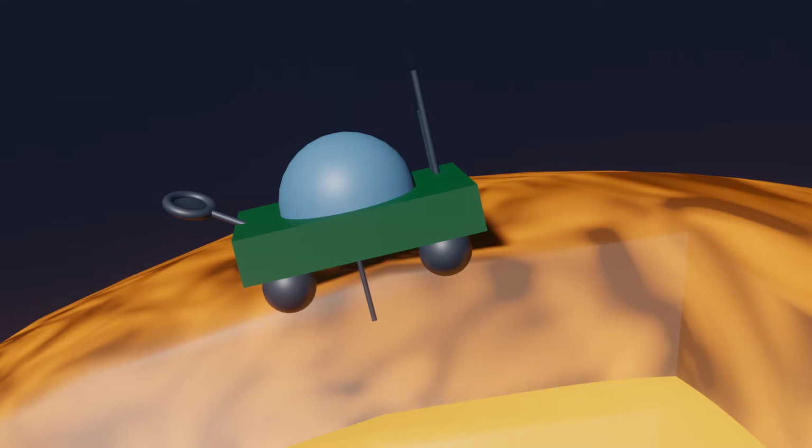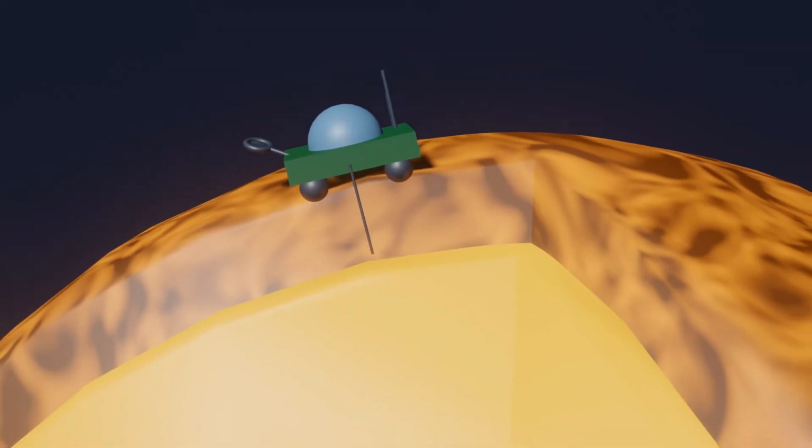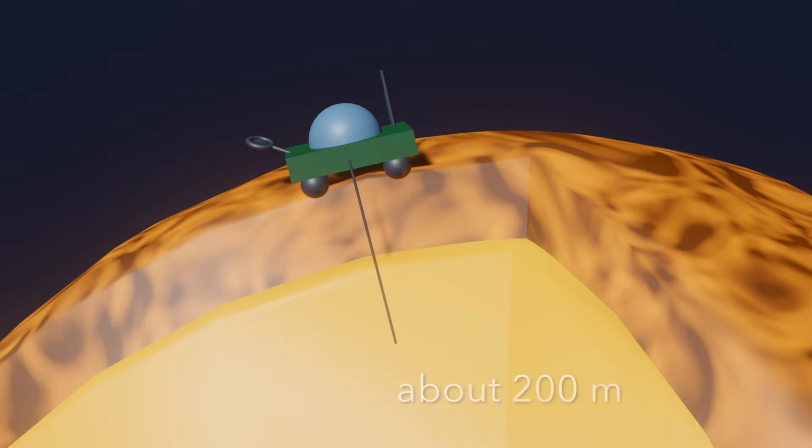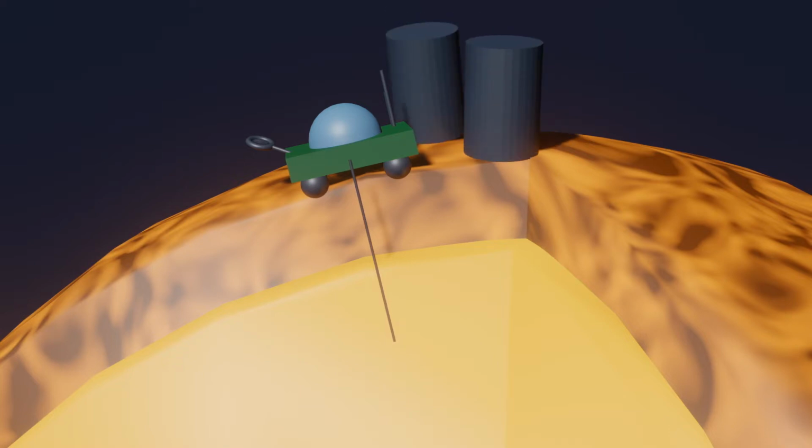This usually does not raise any difficulties. For shallow depth drilling, depths of about 200 meters are technically possible, although this comes with great challenges regarding the necessary infrastructure. Additionally, the need for human presence may not be avoidable.